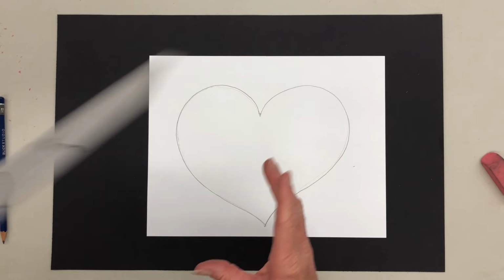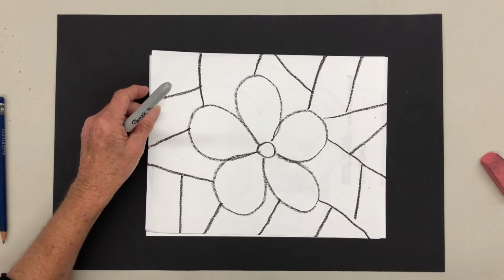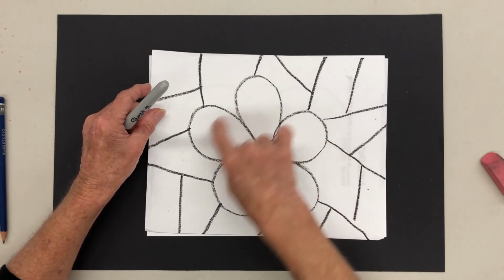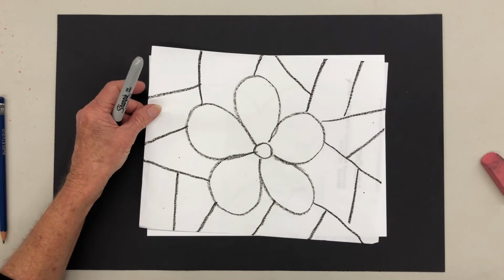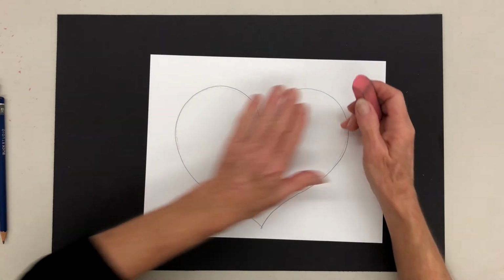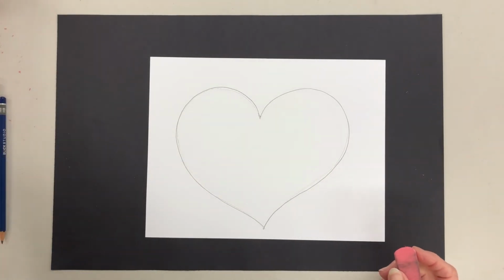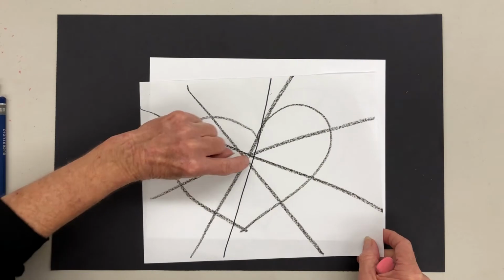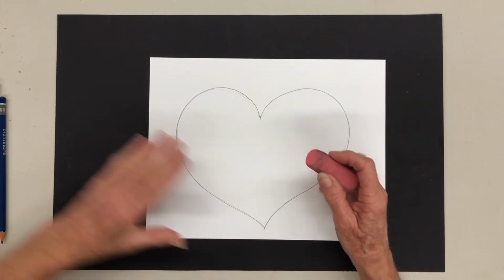On this one, I broke up the background, but I didn't break up the shape. Here's my flower, but I want to break up the actual shape of the object. When I say break up, that means divide the background as well. So I'm going to go back to my eraser, and I want to be careful that I don't end up with tiny little lines like what I have here.